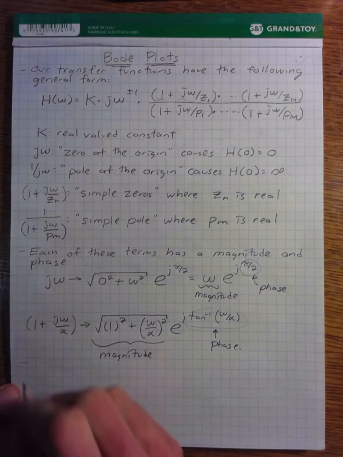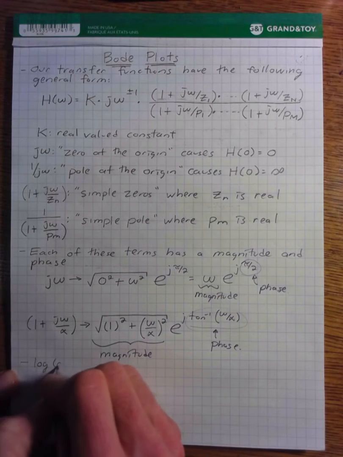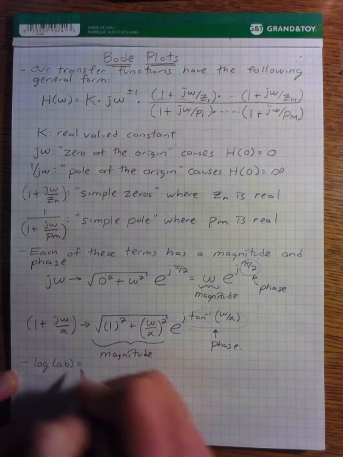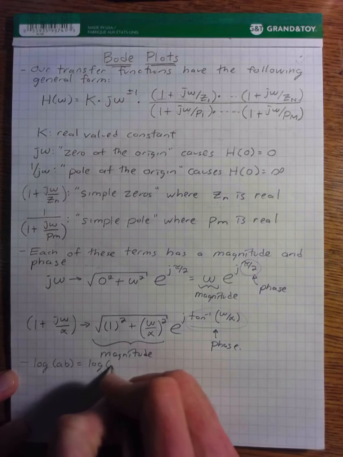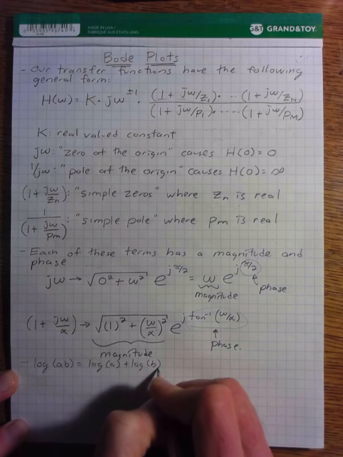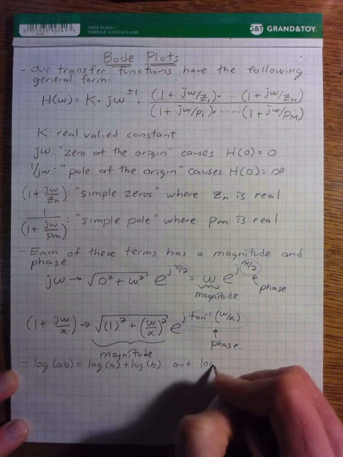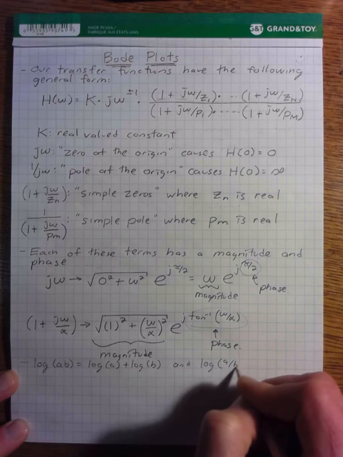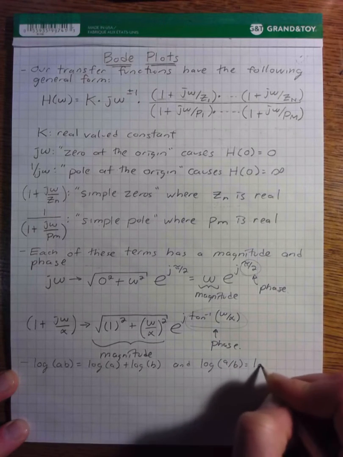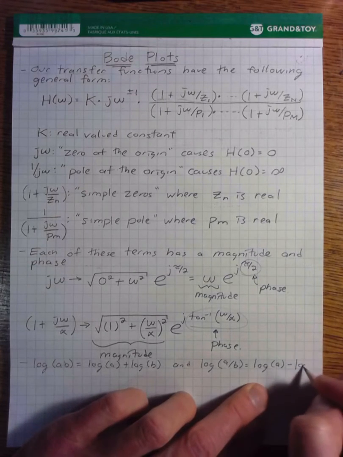Now we know that when we're working with logarithms, the log of a times b is equal to the log of a plus the log of b. And we know that the log of a divided by b is equal to the log of a minus the log of b.